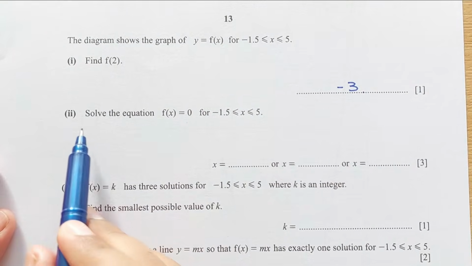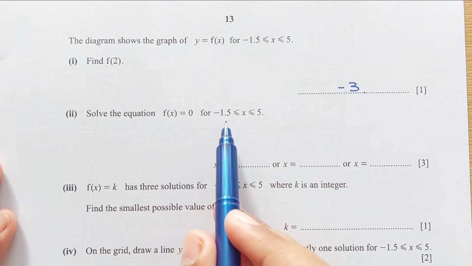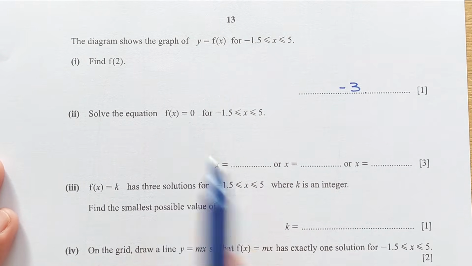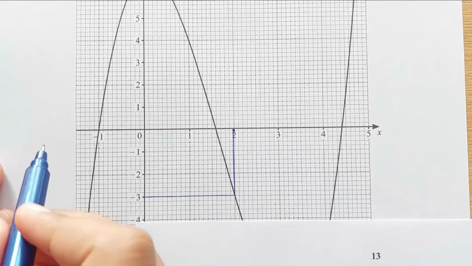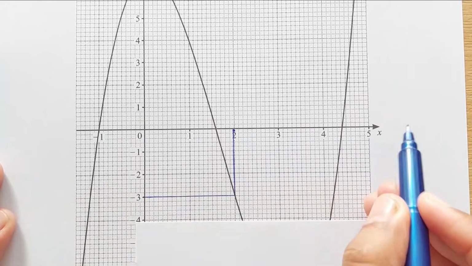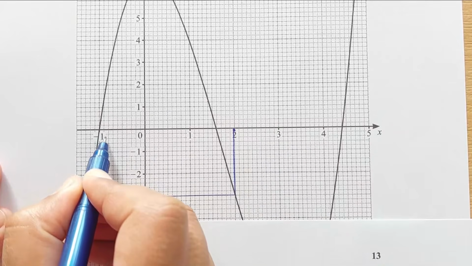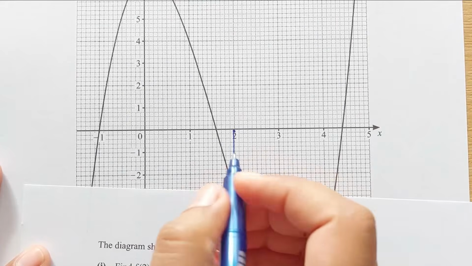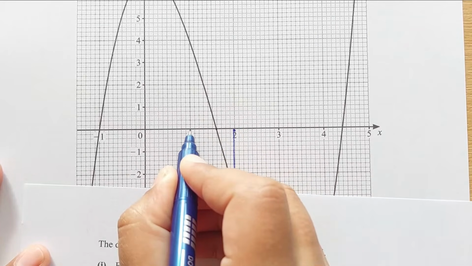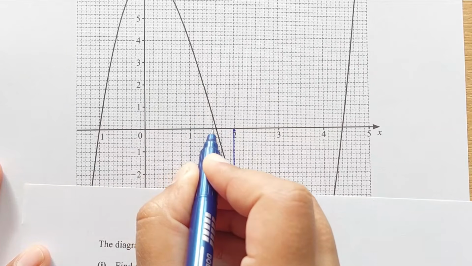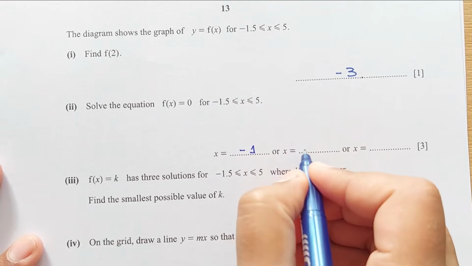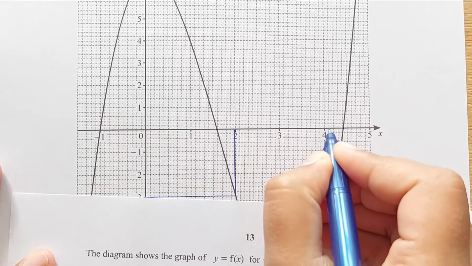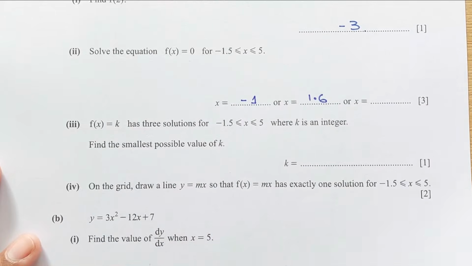Now for the second part, solve the equation f of x equals 0 for x between minus 1.5 and 5. So we need to find the value of x when y is equal to 0. As you can see on the graph, this is the line y equals 0. So what are the values of x? The first value is negative 1, right? And the next value is this point. We have 1, 1.1, 1.2, 1.3, 1.4, 1.5, 1.6. This is 1.6. And this point is 4.4, right?